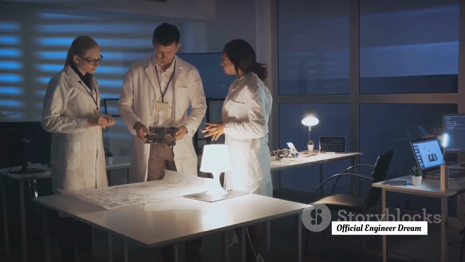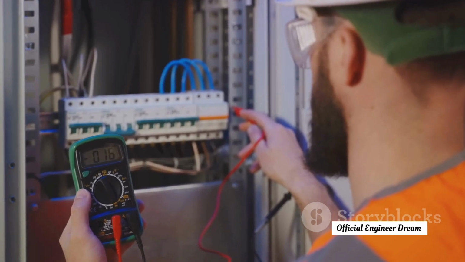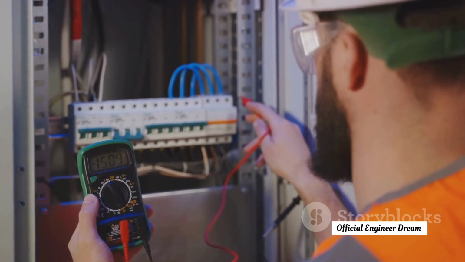So keep your curiosity alive, and who knows, you might just be the next great innovator in this electrifying field.